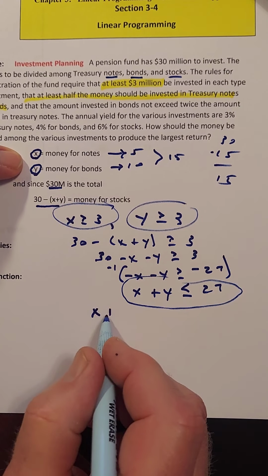So that means at least, greater than or equal to half of how much do we have to invest? 30. So that means X plus Y is going to be greater than or equal to 15. The amount invested in those two has to be more than half. So that gives me another inequality.